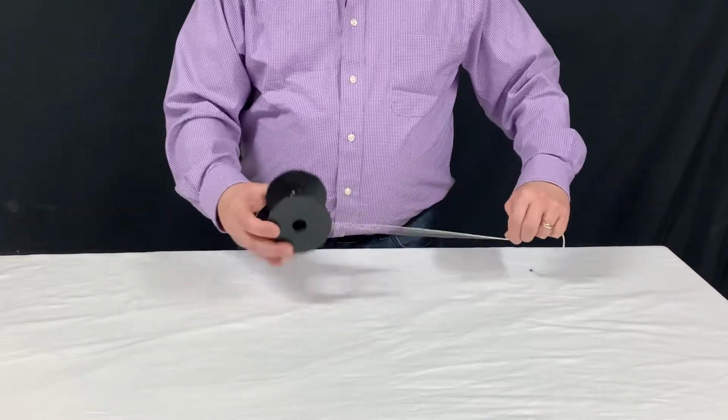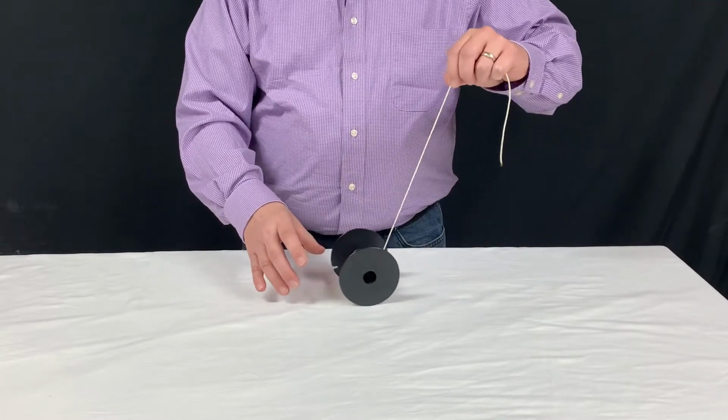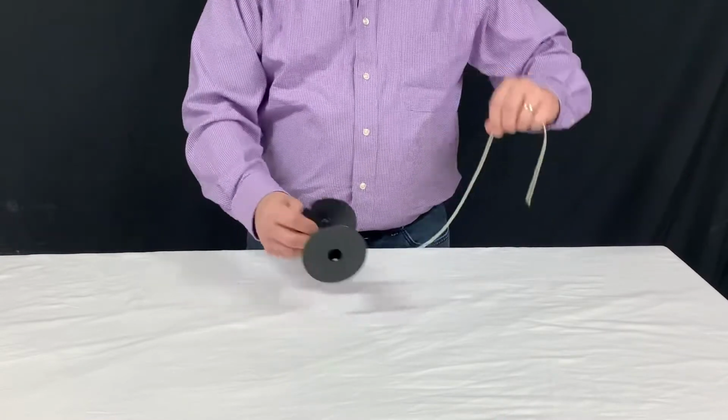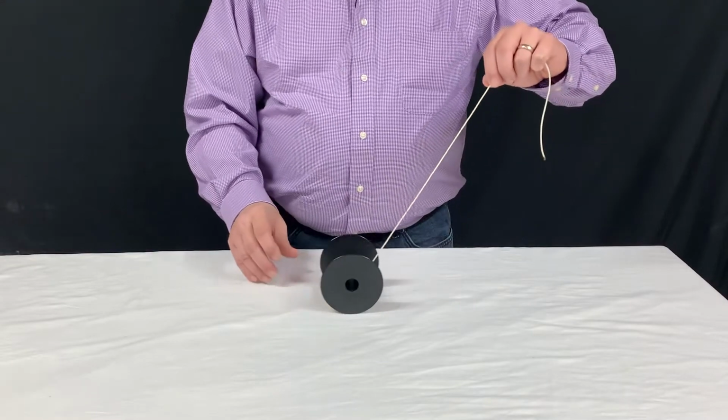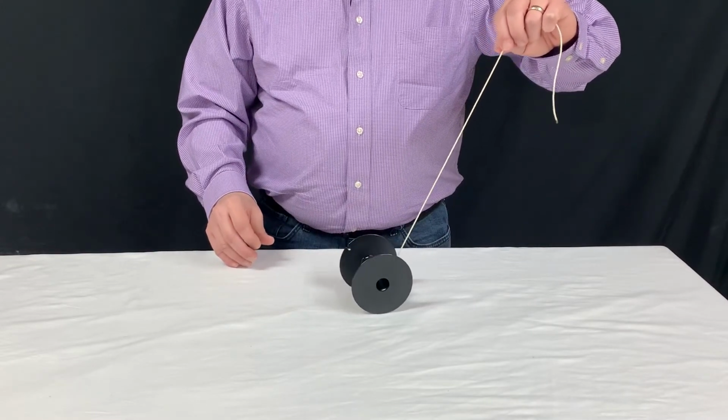But at the right angle, you'll notice at just the right angle, I can try it again. At just the right angle, I can pull this, and it will just kind of unwind and not go anywhere.